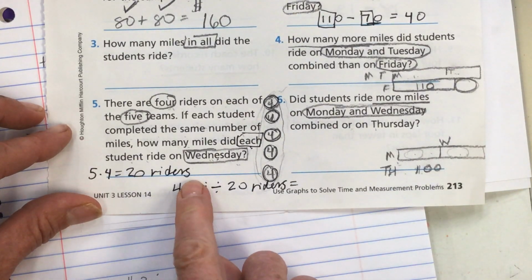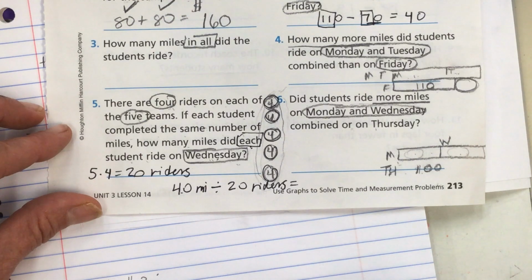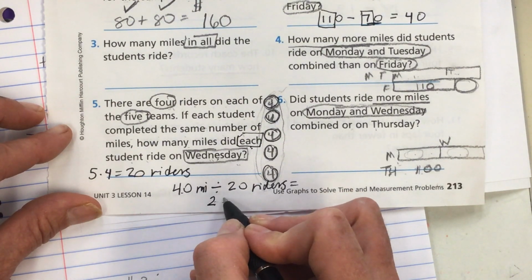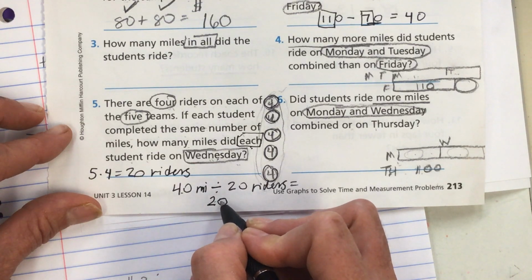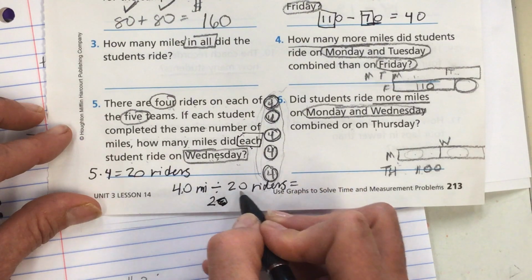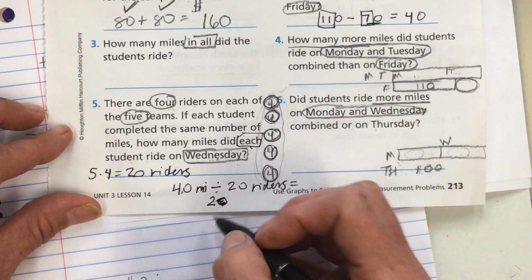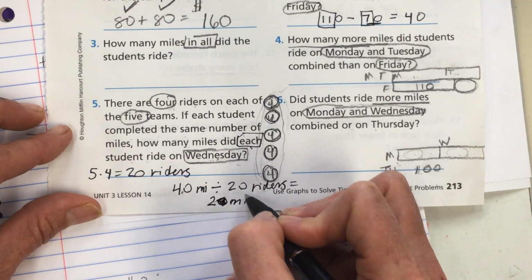Okay, that's the same as 4 divided by 2 with a placeholder. And 4 divided by 2 is 2. If I have to put that placeholder, it's going to be, whoops. Oh, I'm sorry. It's just 2. It's 40 divided by 20, because 20 plus 20 is 40. So each kid went 2 miles.